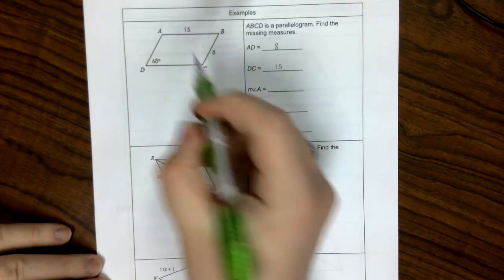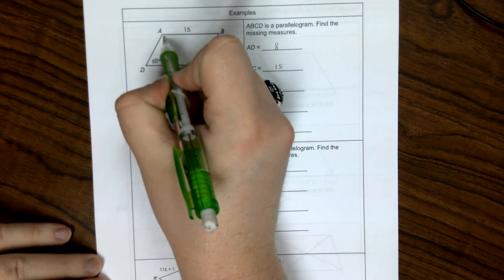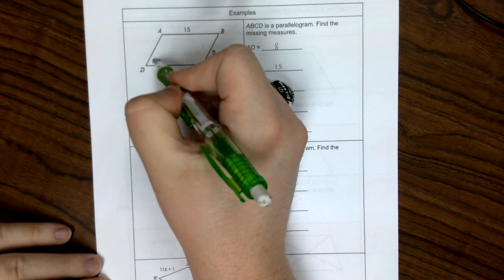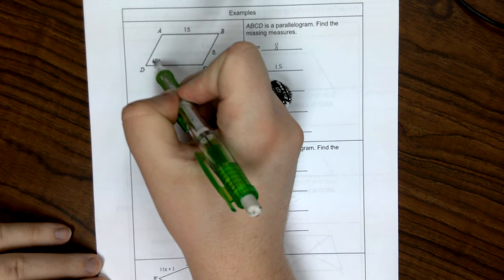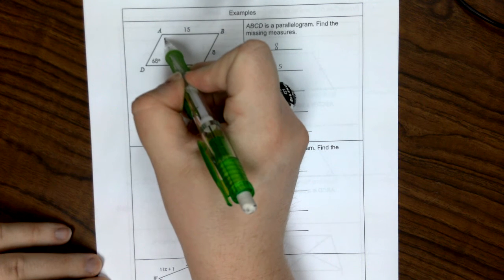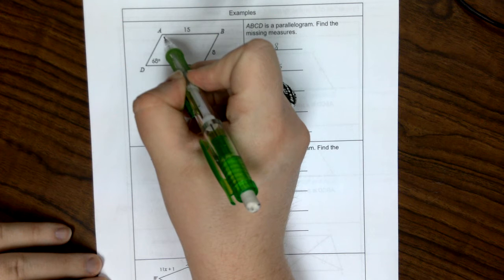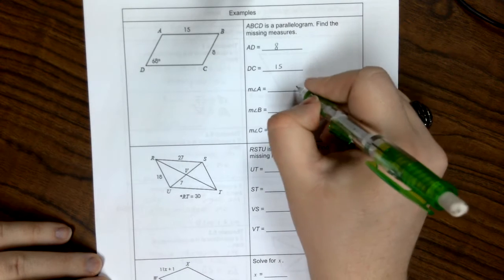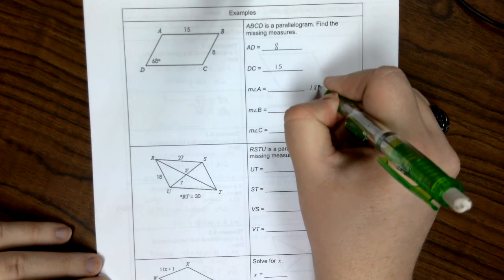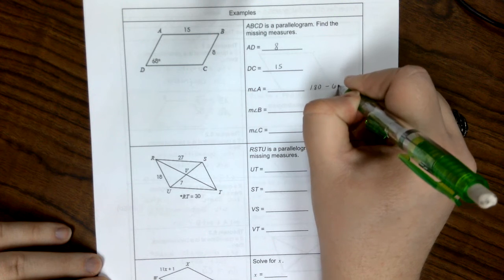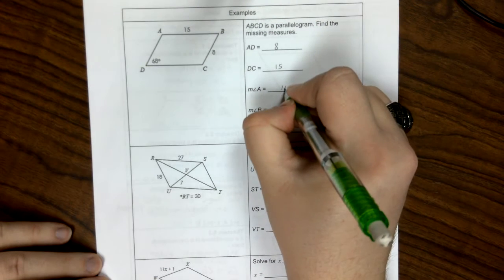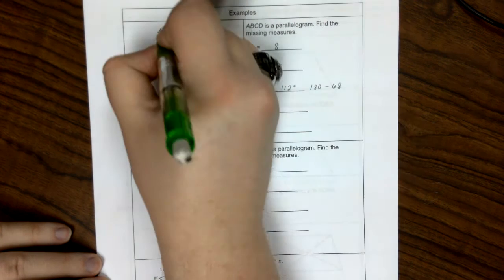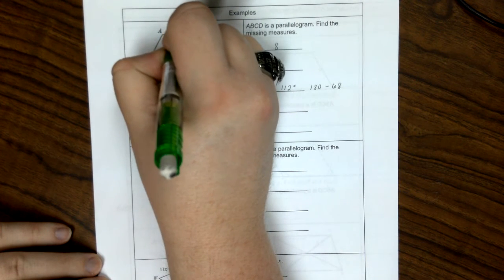Measure of angle A. Angle A is right here. Notice it is on the same side as the 68. So 68 plus whatever this one is going to be 180 degrees. So to get this one, I'm going to have to do 180 minus the 68 to get what I need. And if we do that, that'll be 112 degrees. So if we wanted to, we could put 112 right here.